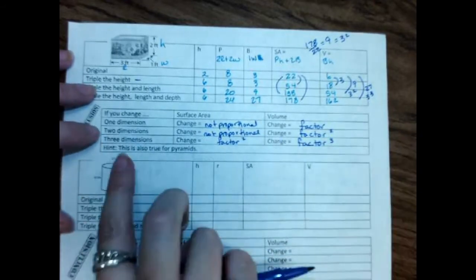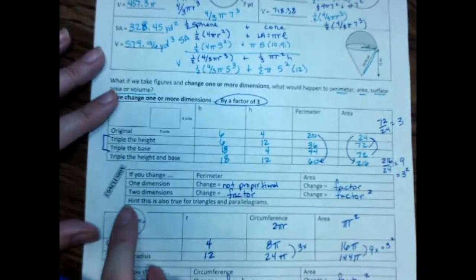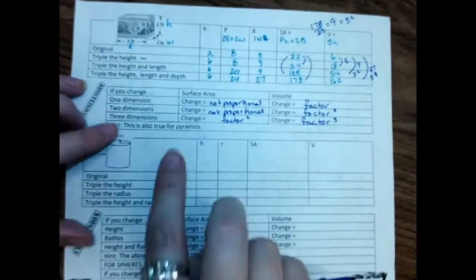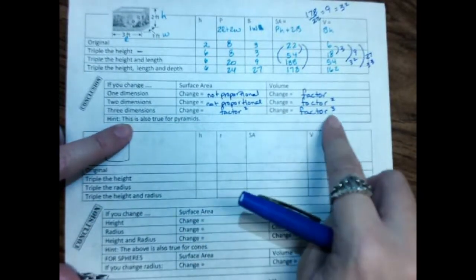Do notice here that I said this is also true for pyramids. And on the other side, I said here, hence this is also true for triangles and parallelograms. And we'll look at what else we have here on these other ones. We didn't do all this little analysis for all the shapes. I'm just telling you it's also true for pyramids. If we change all 3 dimensions here, it's still factor cubed.